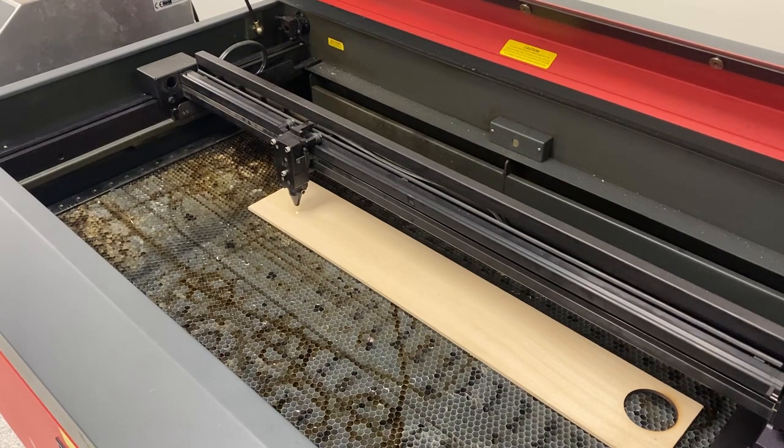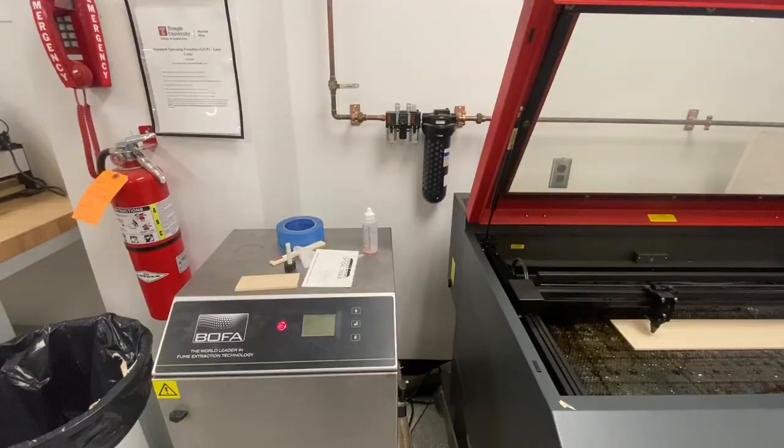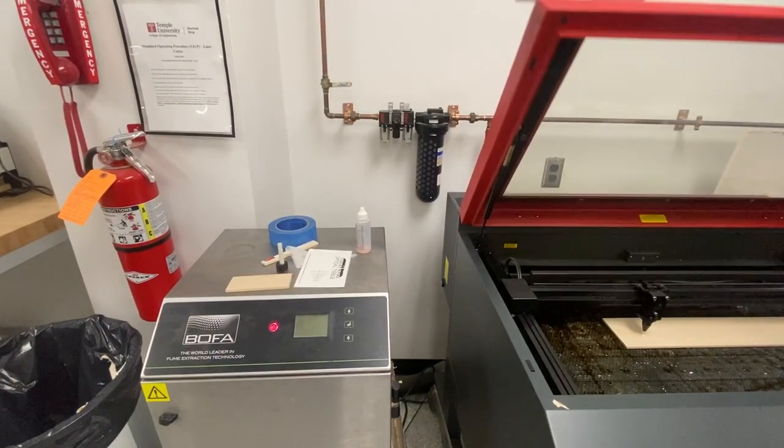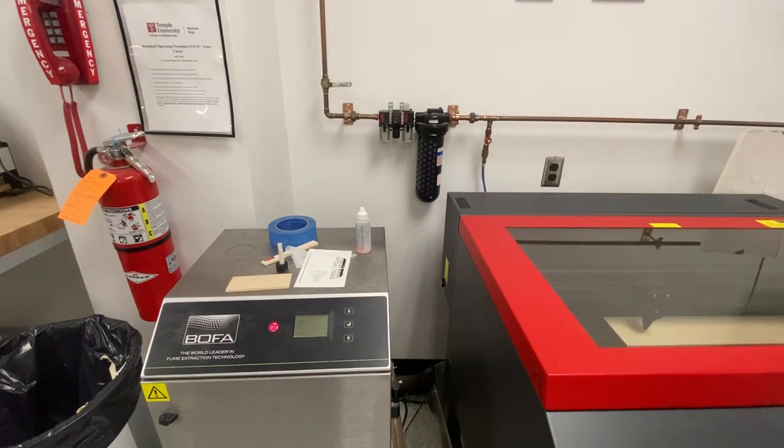So now there's only one more step, and that is to set up the ventilation. Okay, so we're right beside the machine now, and we want to set up how we ventilate the machine. So you want to be really careful when it comes to laser cutting. You don't ever want to run this without the ventilation for both your safety and the machine's safety.